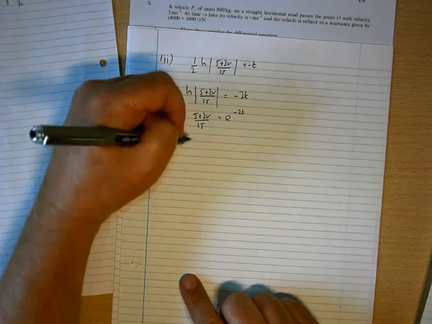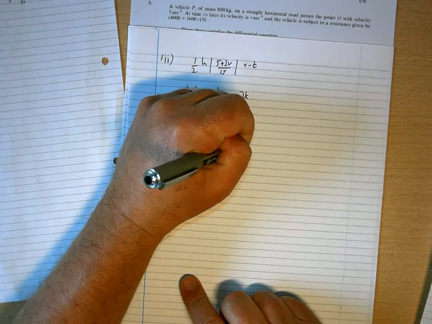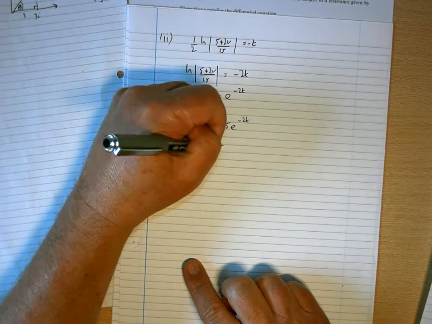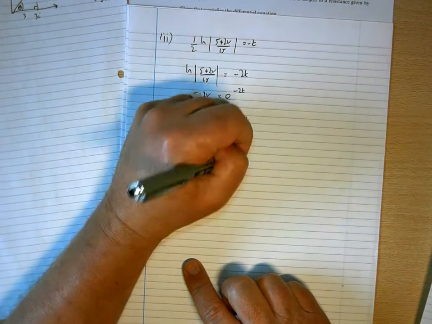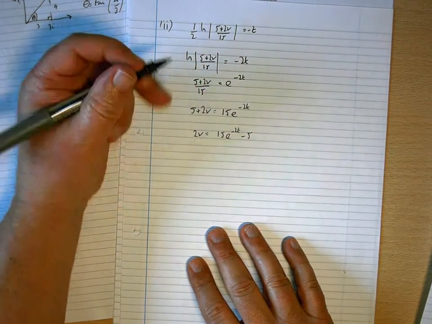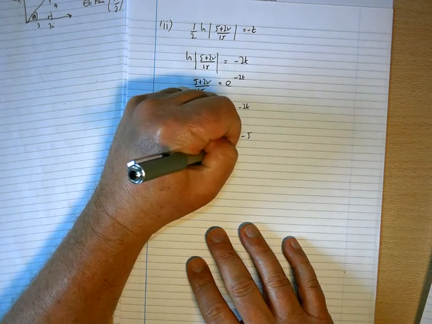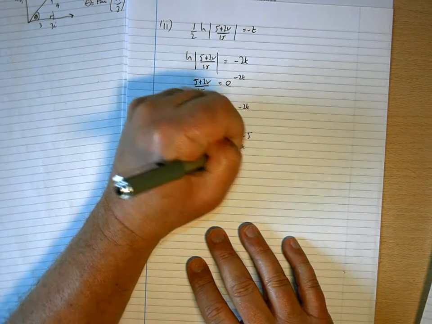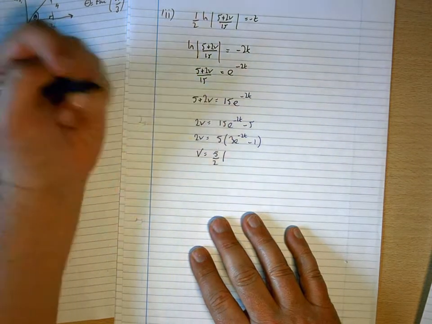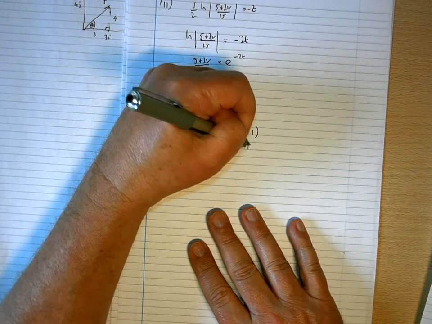Take the 15 up, take the 5 over, divide by 2. Take 5 out, to get the answer that I've got. 2v equals 5 (3e to the minus 2t minus 1). So v is 5 over 2, or 2.5, (3e to the minus 2t minus 1).